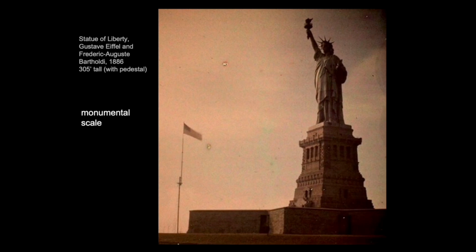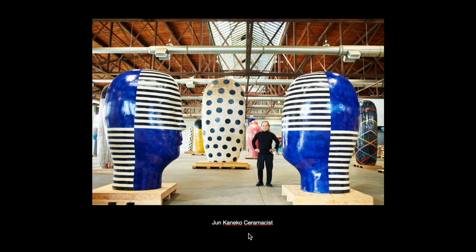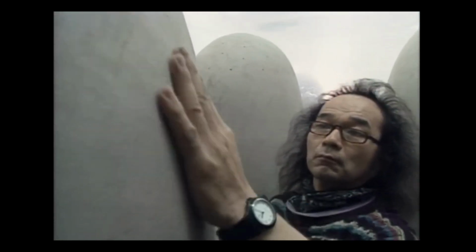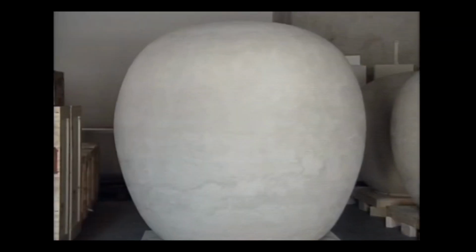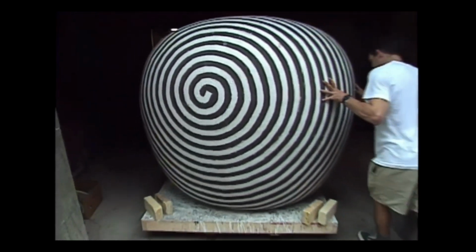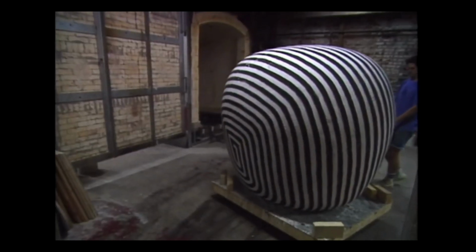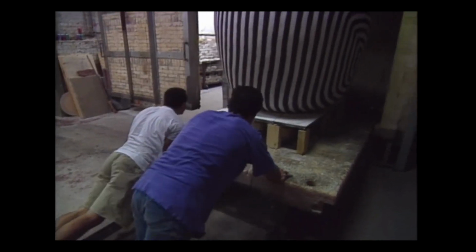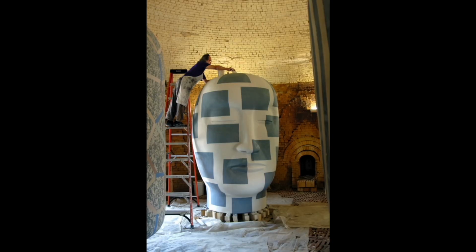Here's ceramicist Jean Kaninko. He makes these gigantic shapes of heads out of ceramics with weird polka dots and stripes, bold colors. These large-scale works can have a dramatic impact on the viewer, both in terms of their physical presence and their ability to transform the spaces they inhabit. Kaninko's willingness to work on such a grand scale allows his art to interact with the environment and the architecture in powerful ways. His sculptures and installations often play with negative space, altering the viewer's perception of the surroundings and creating immersive environments. Think about when you're in a room with a gigantic head, it makes you much more aware of the space around you.